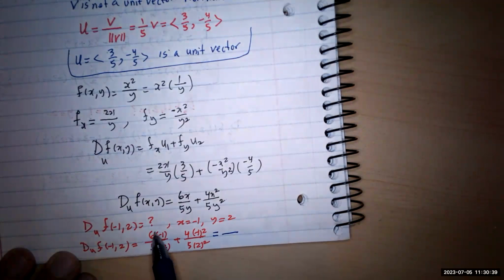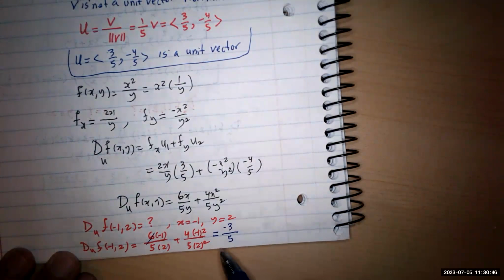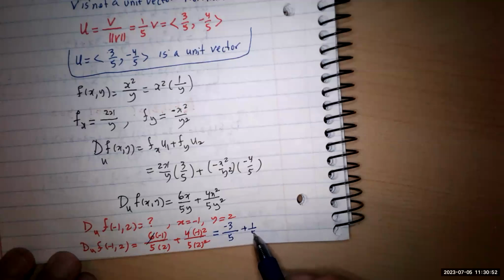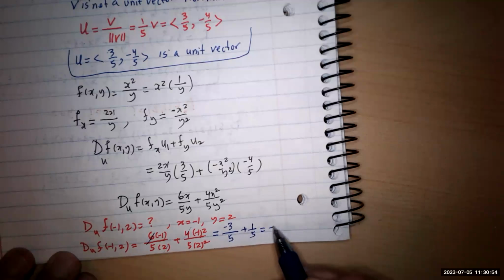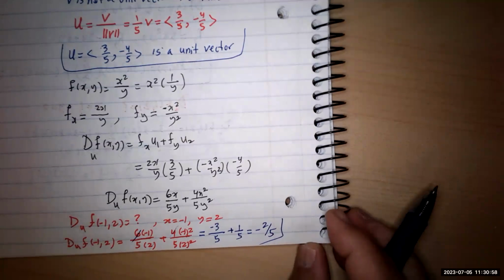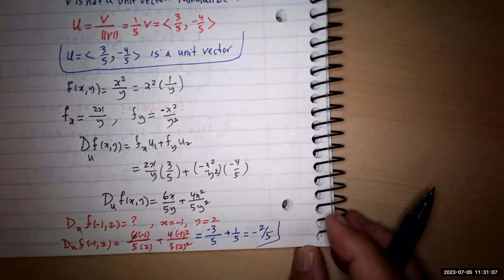If we simplify it, on the top you can simplify 6 and 2. So that gives you negative 3/5, the first one. And the second one, with 2 squared, the 4 would cancel out, giving 1/5. So the final answer would be negative 2/5. That gives you the directional derivative as negative 2/5. Okay, any question? So it's easy to find. It's for a function of 2 variables.